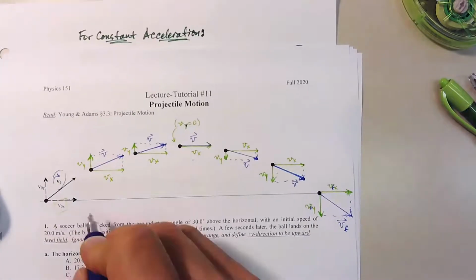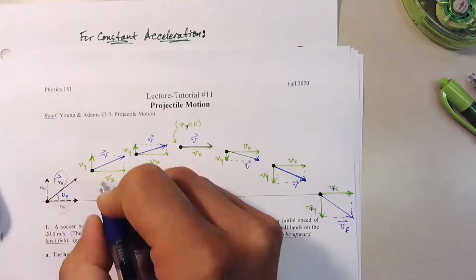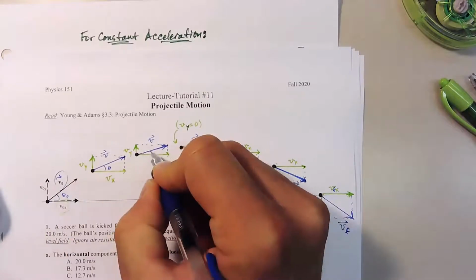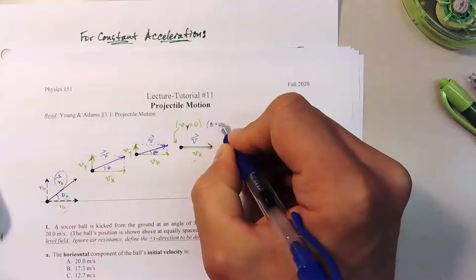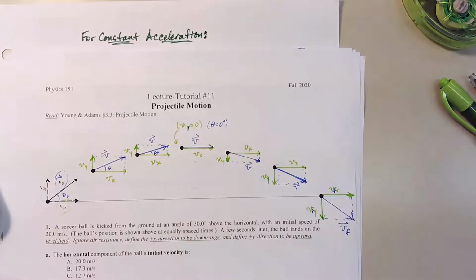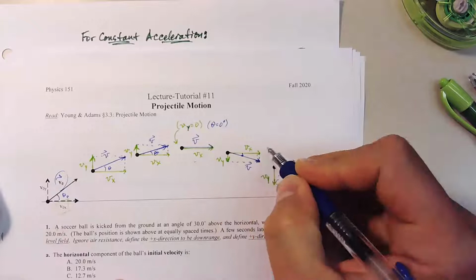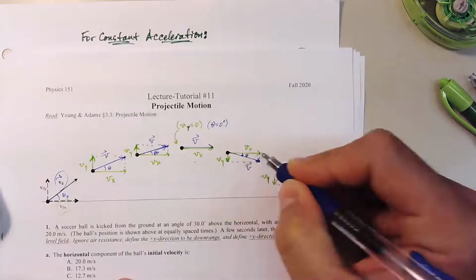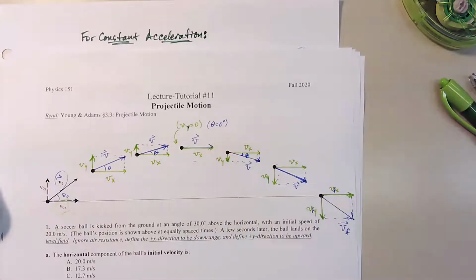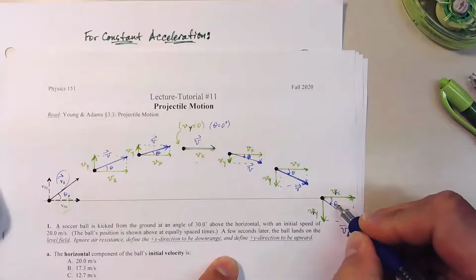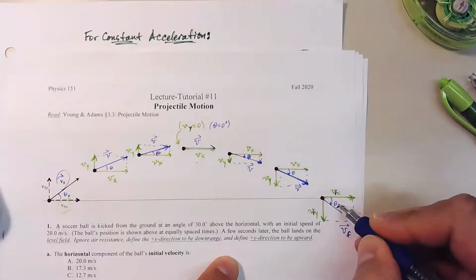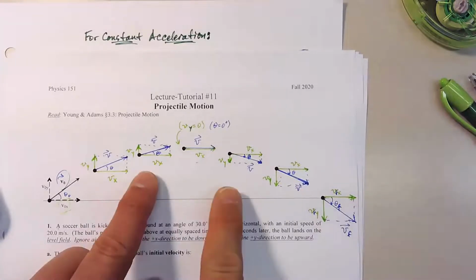Okay. All right. Notice here, this was theta naught, theta, theta. Theta here is equal to 0. And now theta here is negative, right? If we follow our trig convention, if we go clockwise from the positive x direction, then the value of theta is negative, and this is theta final, and the value of theta final will be negative, right? There's symmetry here.